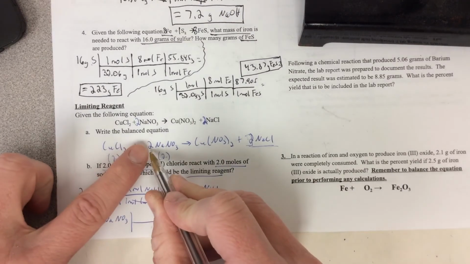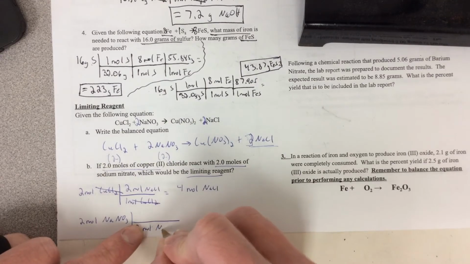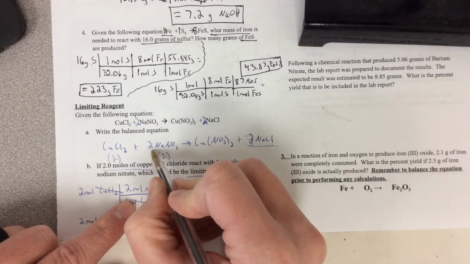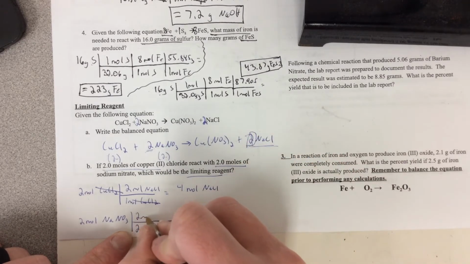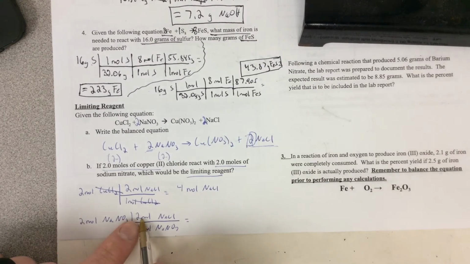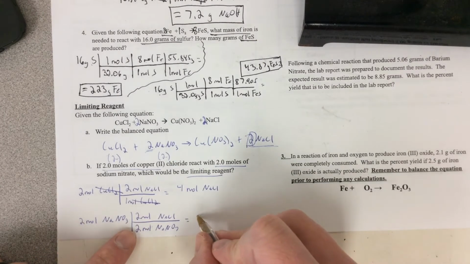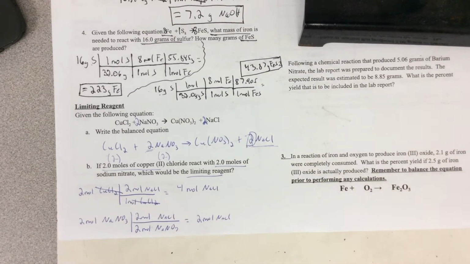Same equation for every, and now it says I have 2 moles in the actual equation. Again, this number comes from right here. To every 2 moles sodium chloride. I multiply 2 times 2, divided by the bottom, and it gives me 2 moles sodium chloride.